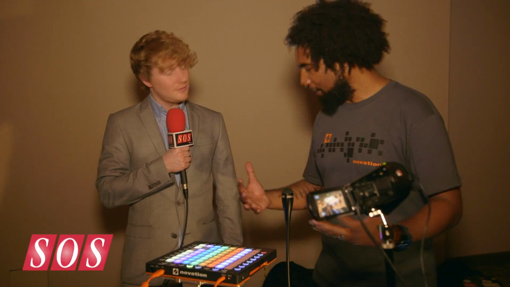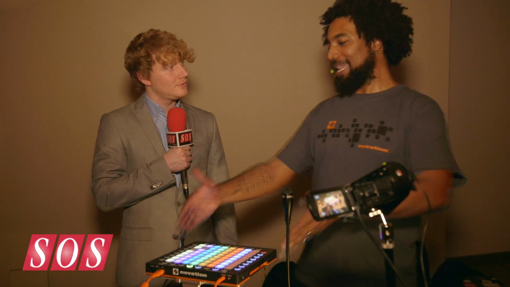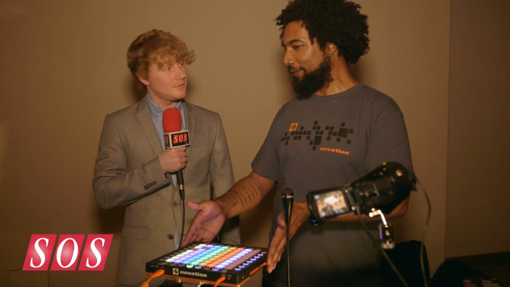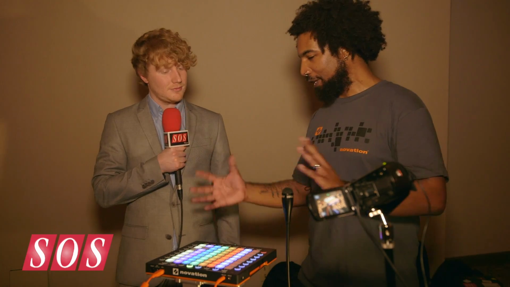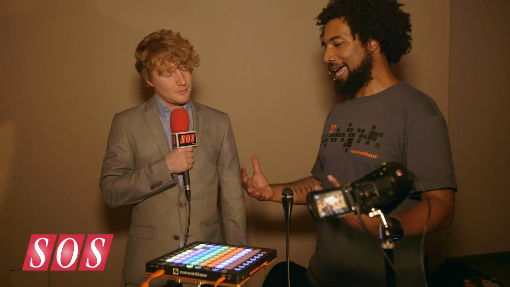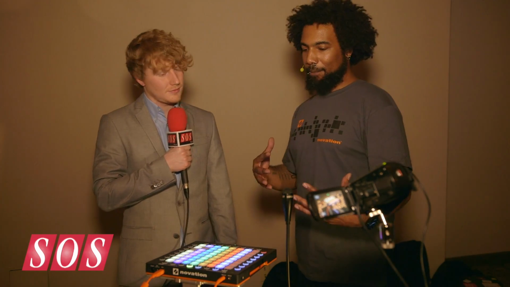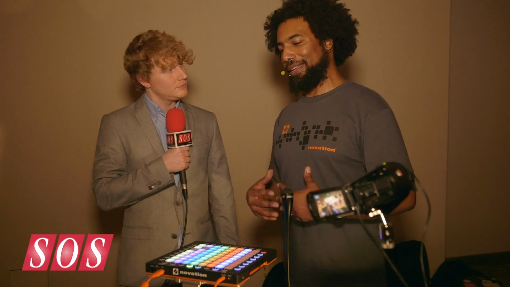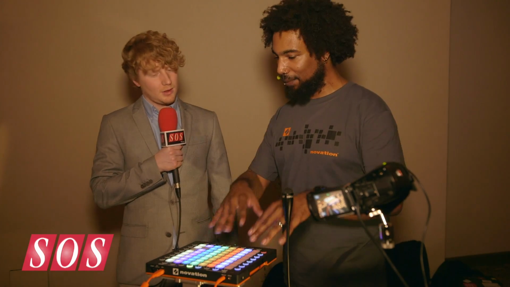That's a really cool feature because I like the Launchpad for the fact that it doesn't force you to feel like you're missing knobs or faders. It's about approaching it in a creative way, and there's a very innovative, outside-the-box approach to using it. But now you don't have to be such a hacker. It's a lot easier to just approach and start playing immediately.